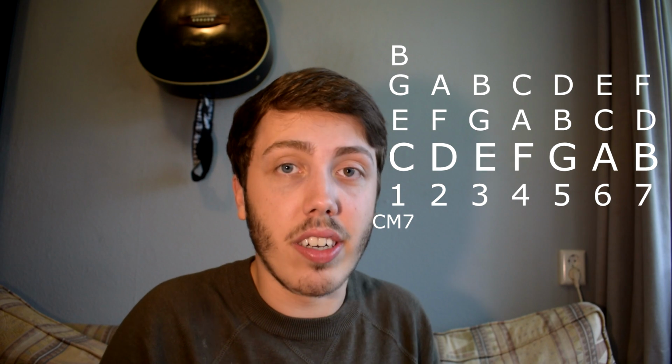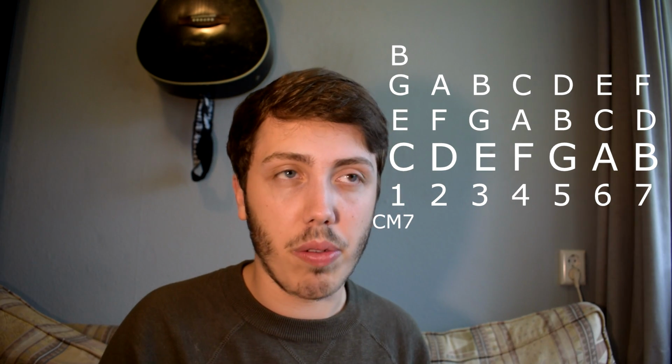That is the first more jazzy chord that we're having. Now you might also wonder, is it a major 7 or minor 7? It's a major 7. You might already have guessed that, because the chord is C major, and adding another note to it makes it C major 7. So it's a C major 7.